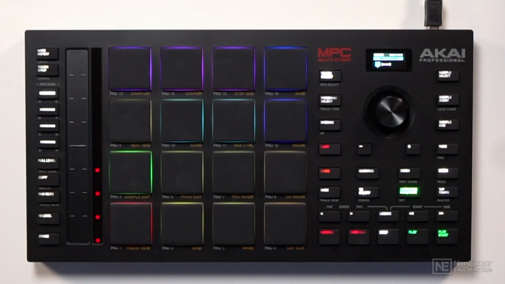The button beneath the mode button is the main button, secondary function, track view. The main button gives you access to main mode, which is where you'll spend most of your time while creating in the MPC. I'm going to go back to main mode now.